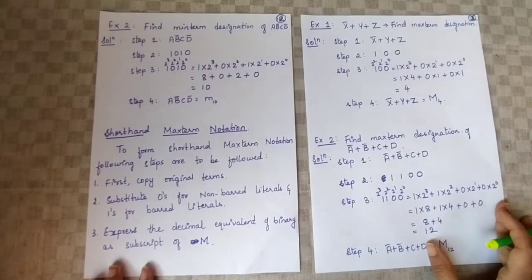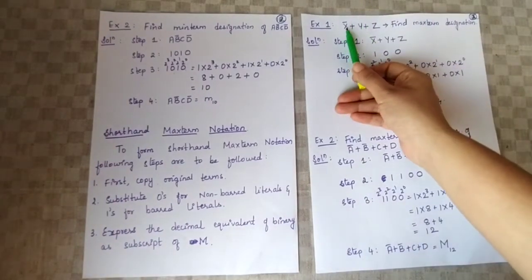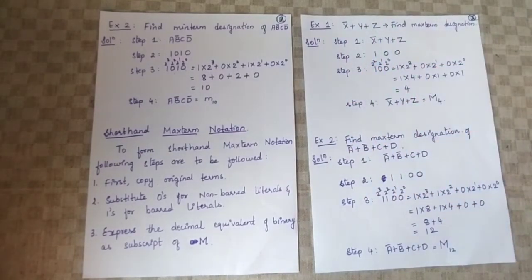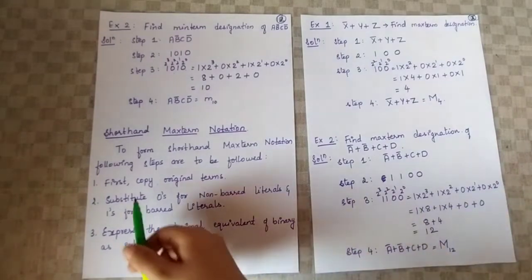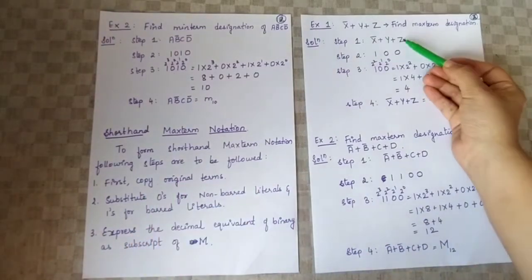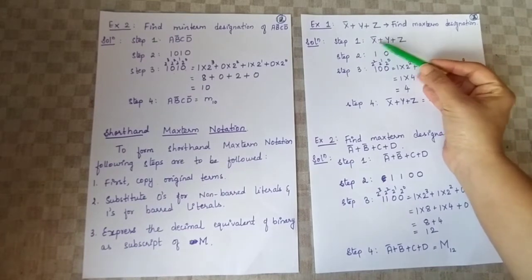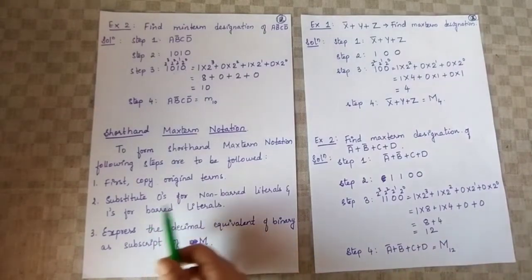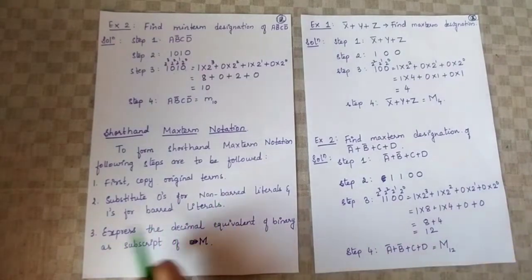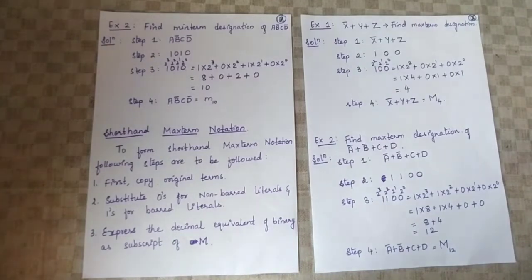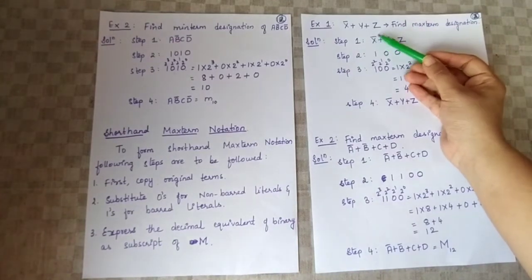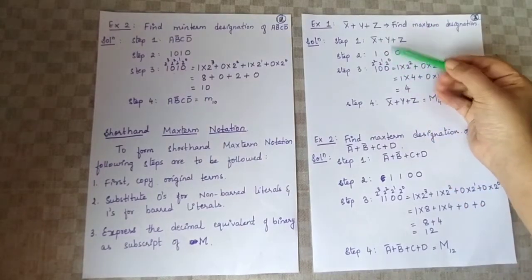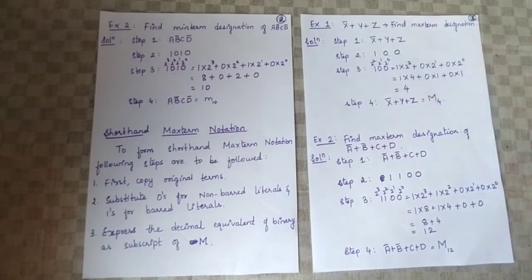Now let's take an example. Here you have x complement plus y plus z. We have to find its max term designation. So what steps does it say? It says copy the original term. So first take the original term here: x complement plus y plus z. Next, what does it say? 0 should be for the original term and 1 should be for the complemented. So here you have x complement, so you replace it with 1. You have the original term y, give it 0. Original term z, give it 0.